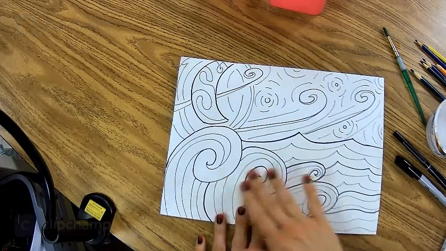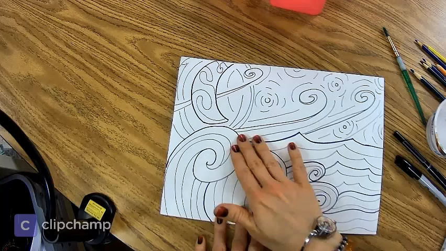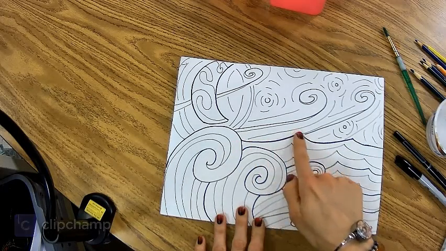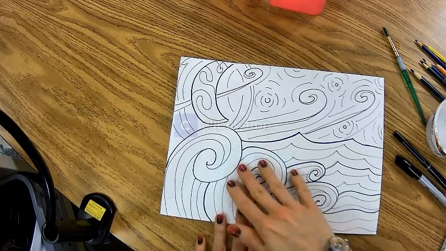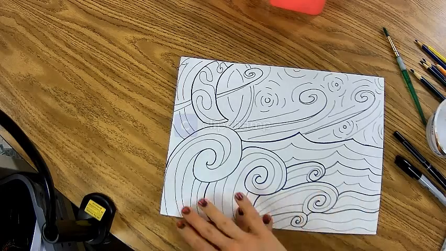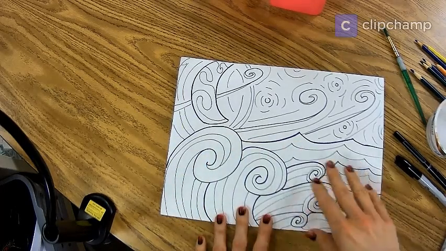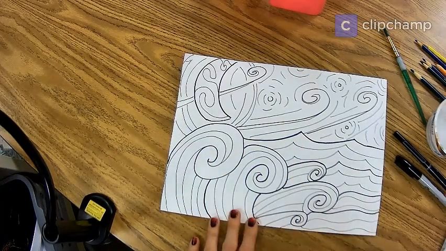Once you have your main picture drawn, you're tracing it with Sharpie, and you want to use some thick and thin lines so that you get some variation. It will help with the sense of movement, but it also creates that variety and interest.